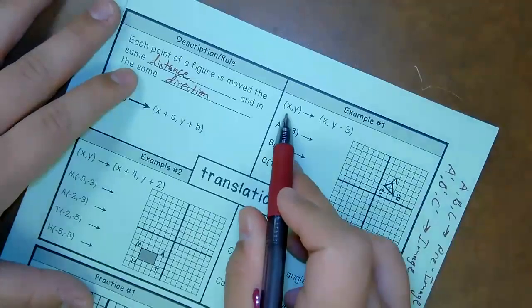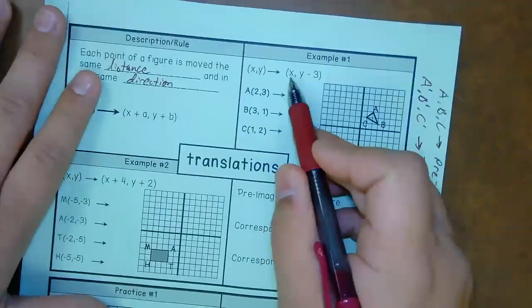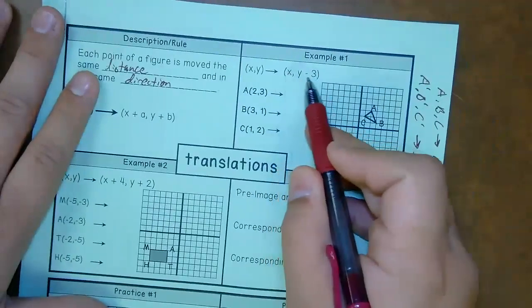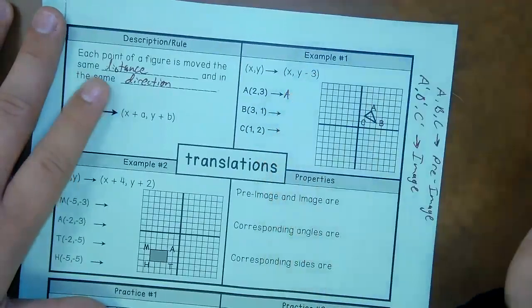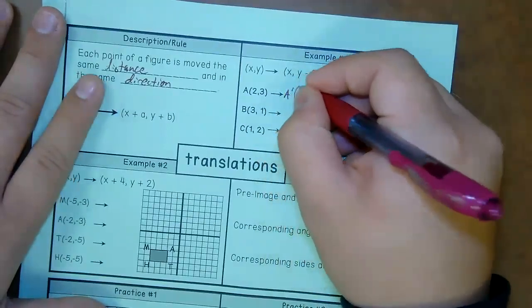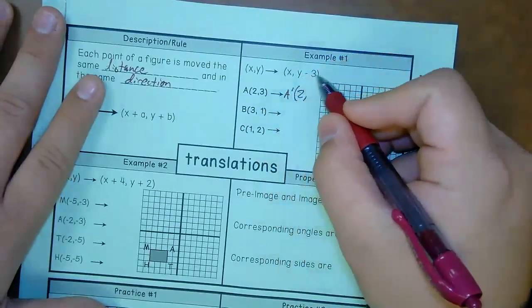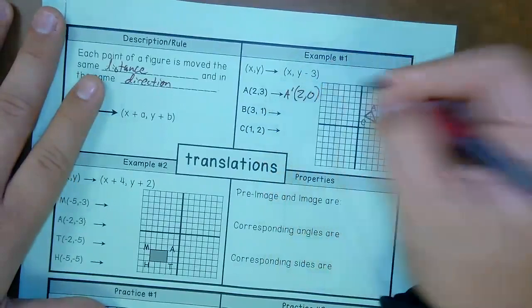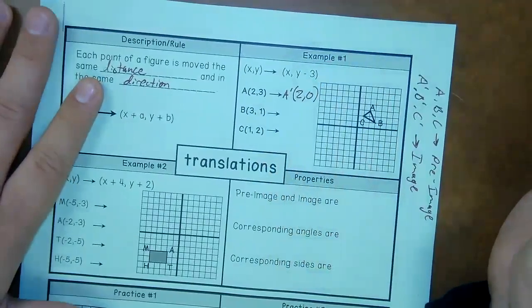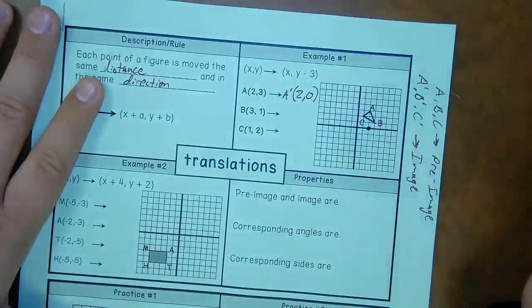Looking at example 1, our rule is saying that x does not change, but we're going to subtract 3 from the y value. So for A prime, x does not change, that's still 2. We subtract 3 from a y value, so 3 minus 3 is 0. Okay, I'm going to go ahead and plot that point. That is A prime.